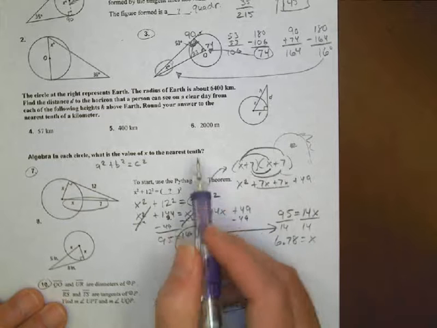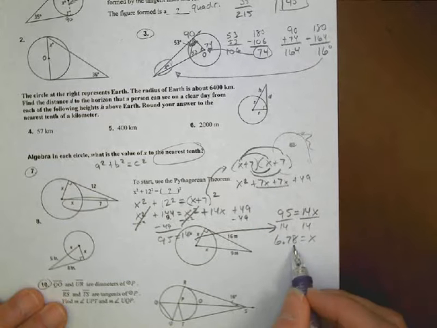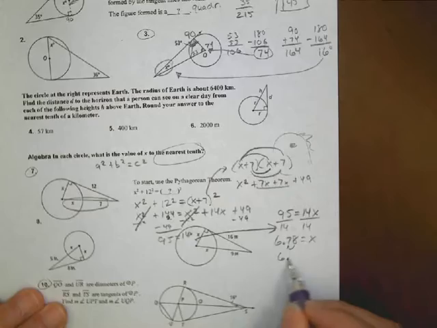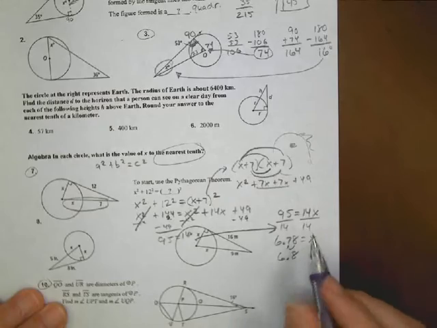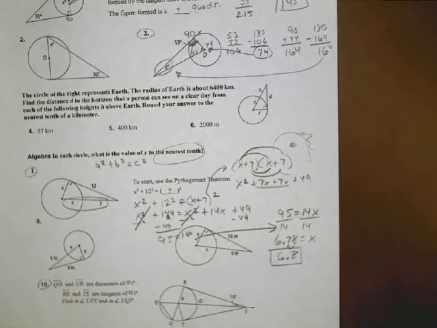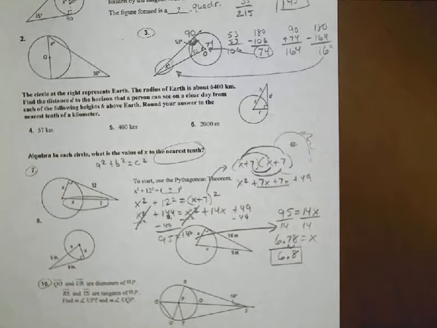It wants me to round my answer to the nearest tenth, so I'm going to go ahead and round that up to 6.8 is my value for x in this situation. And that's what I get for number 7.